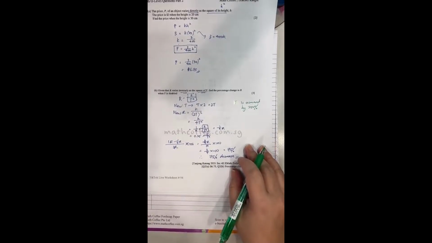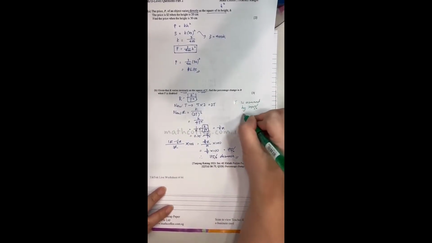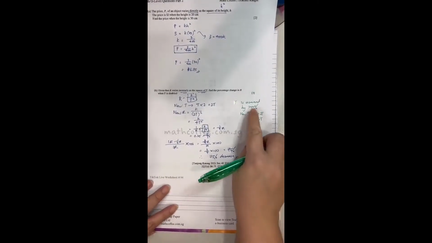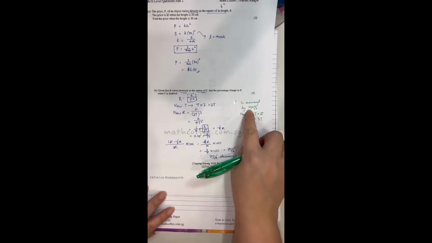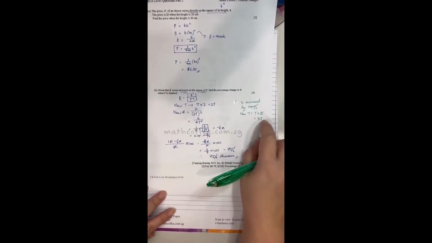That's because it's inverse. So you have to see whether it is direct or inverse. So if, for example, this T is increased by 200%, you need to know that the new T is the original T plus 2T. So actually the new T is 3T. A common mistake is, when you say increase by 200%, a lot of students go and put 2T. But it's supposed to be T plus 2T, so it's supposed to be 3T.